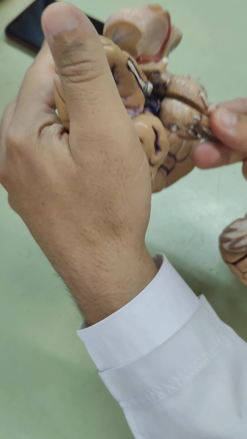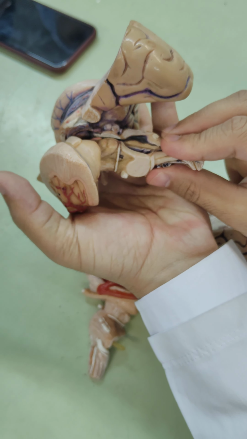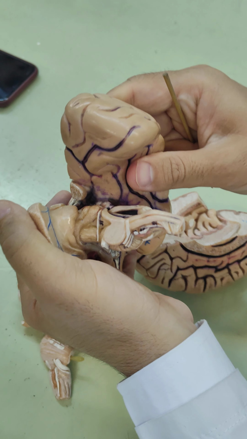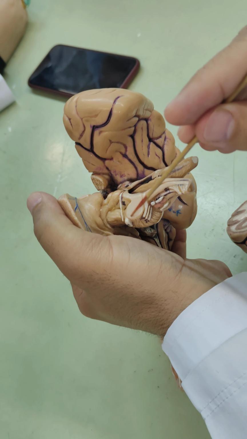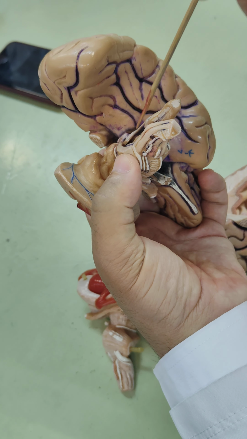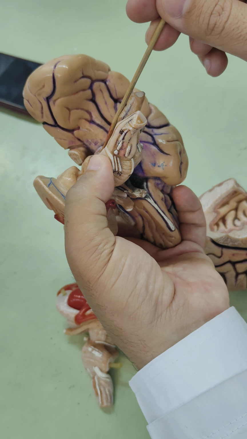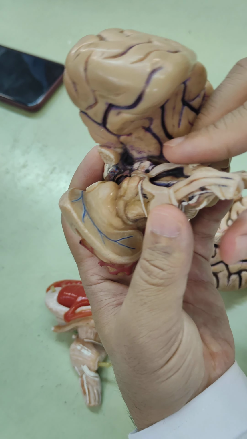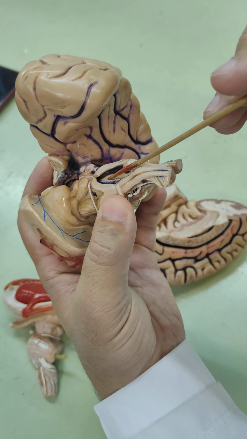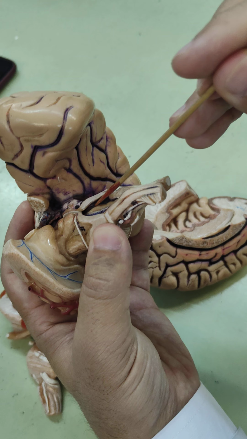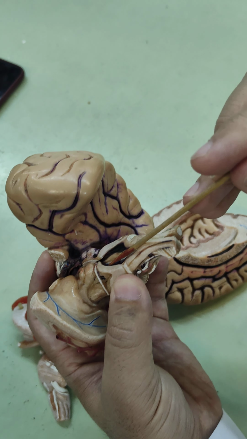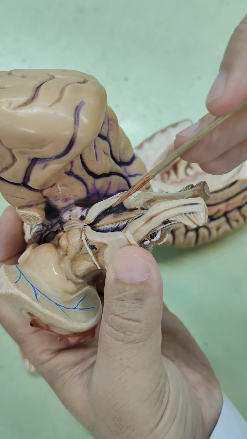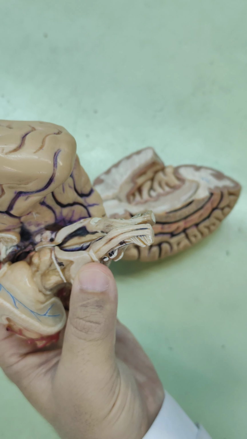Very good. Go to posterior. Look at here. The posterior surface of the pons contributes to make the superior part of the floor of the fourth ventricle. And you know that in the floor of the fourth ventricle, first, we have a sulcus, the posterior median sulcus. Lateral to this sulcus, we have this eminence. Which nerve makes this eminence? Facial nerve. So this is named the facial colliculus.